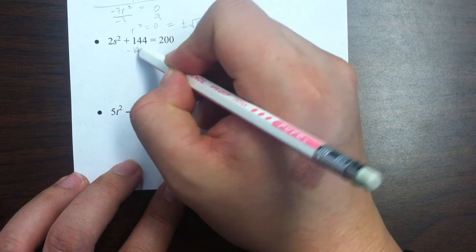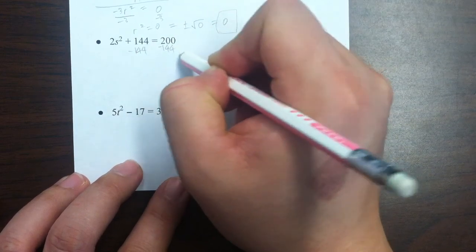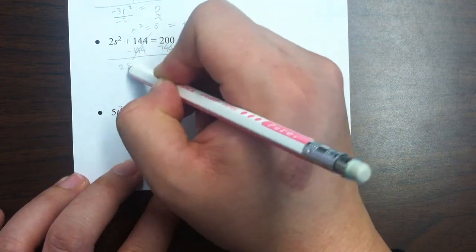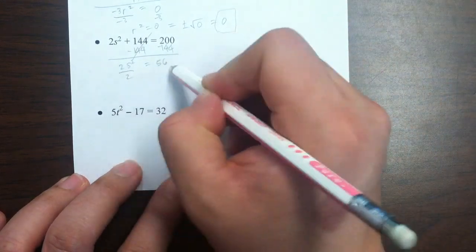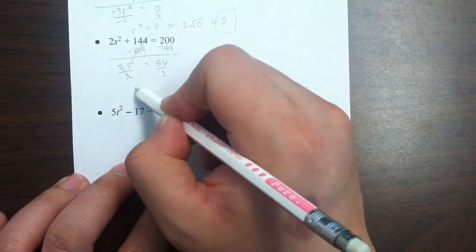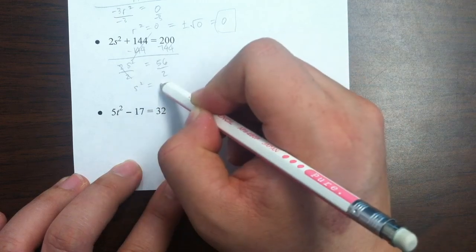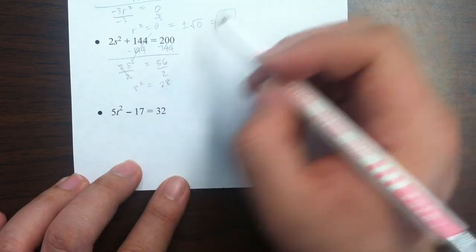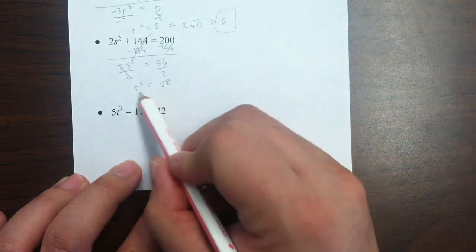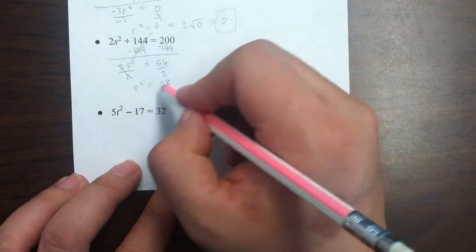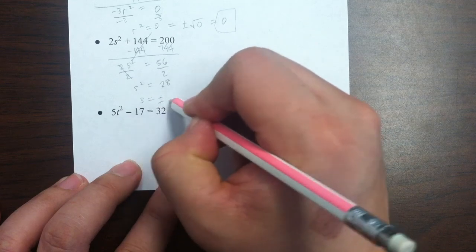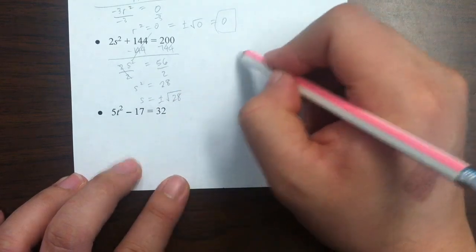Here I subtract 144 first. I have 2s squared equals 56. I divide by 2. S squared equals 28. And then I can take the square root. So because s squared is positive, I have two real solutions. And s equals positive or negative square root of 28.